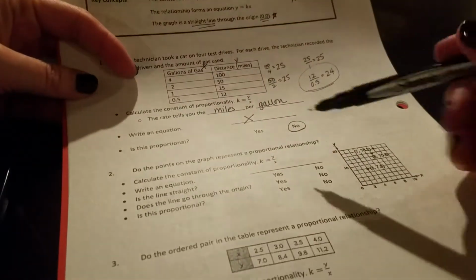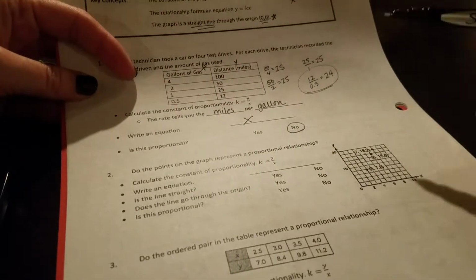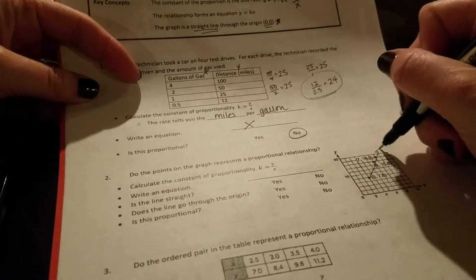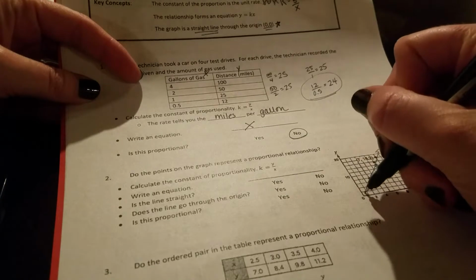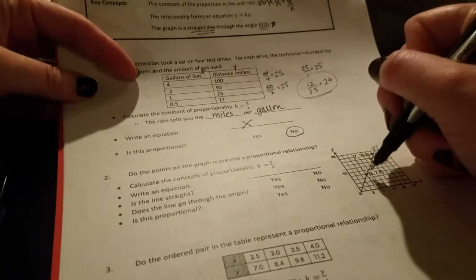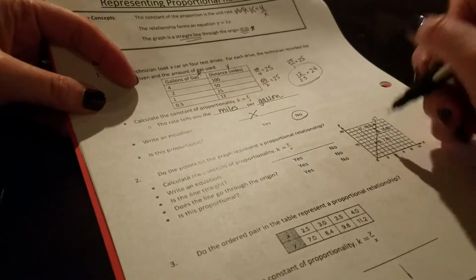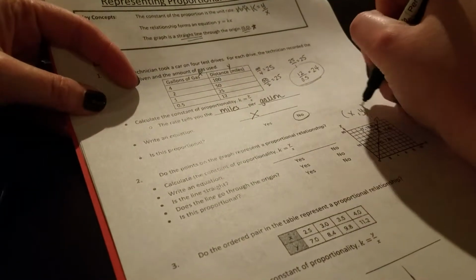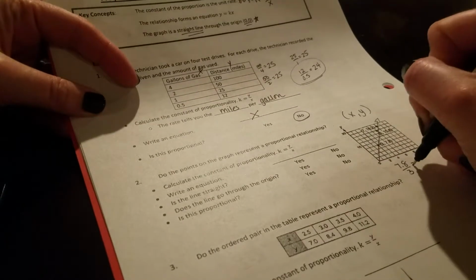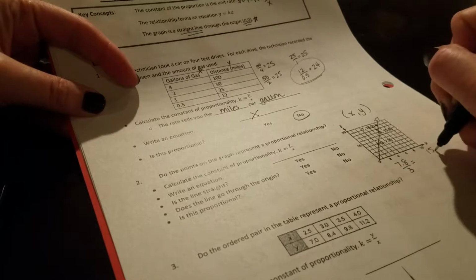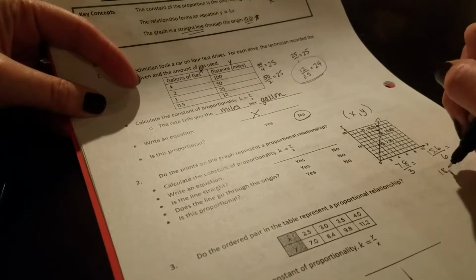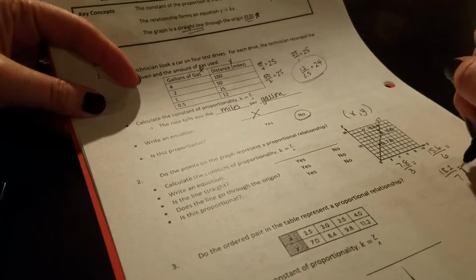In number 2, do the points in the graph represent a proportional relationship? So we can look here. It does look like they tend to form a straight line going up here. Now, would this straight line come back here through 0? Looks like it would, but we can still test these points. So remember, points are x comma y. So for this first one, I'm going to have 7.8 divided by 3, 15.6 divided by 6, and the last one, 18.2 divided by 7.